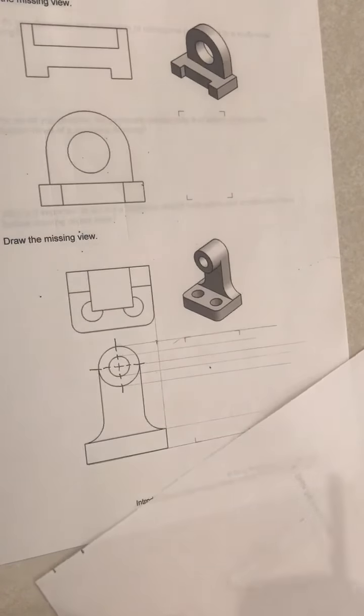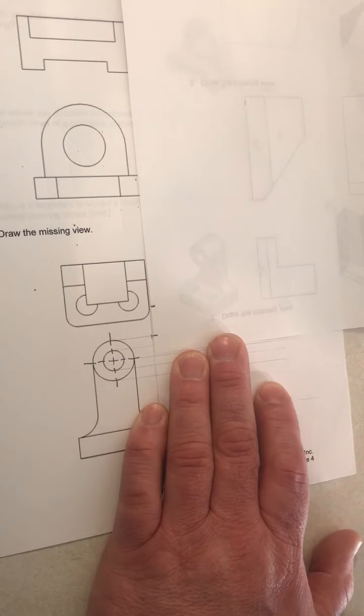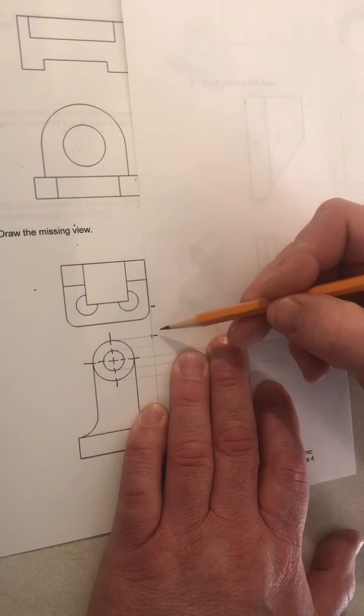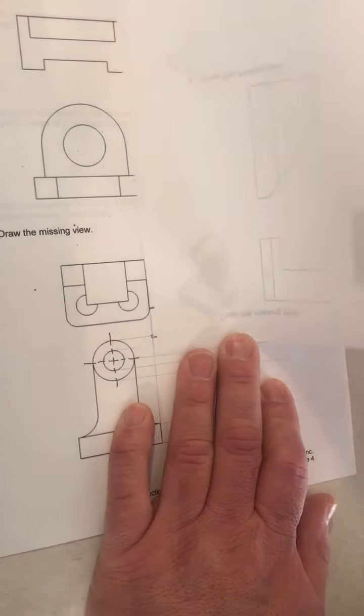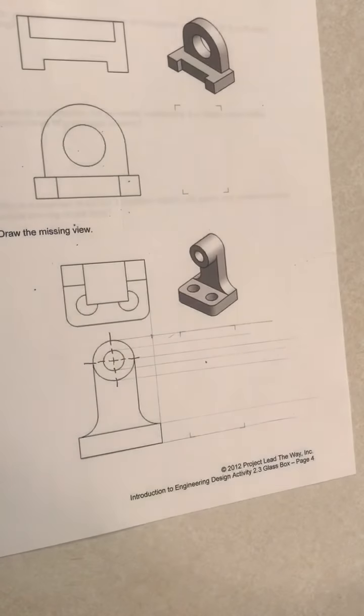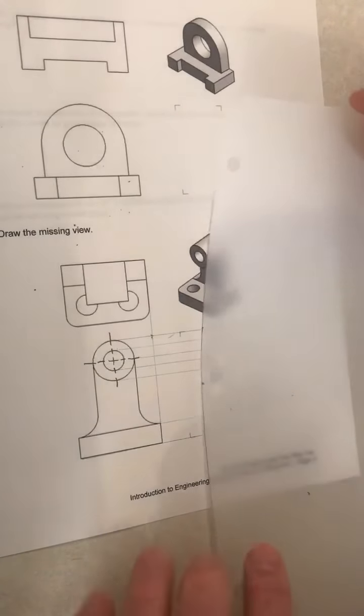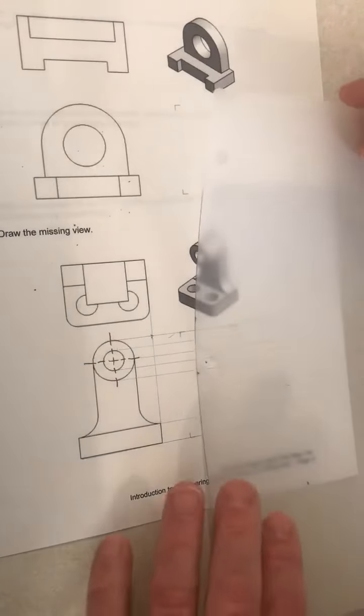Let me place this up here. You'll notice that is not the same distance between my front and my top view, so I can't use this method in that regard. I'm going to have to do something else, and I'll explain here. It's not that difficult. We just need to find a different corner to draw our 45-degree line on.